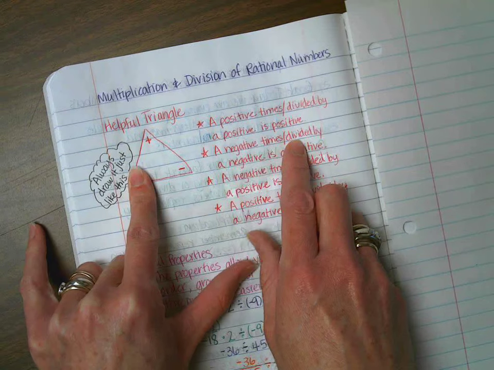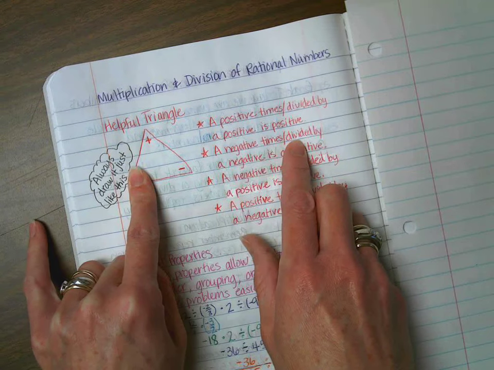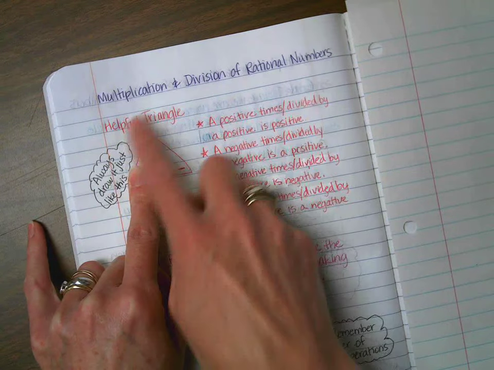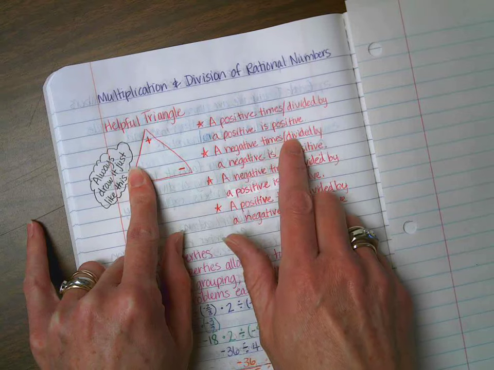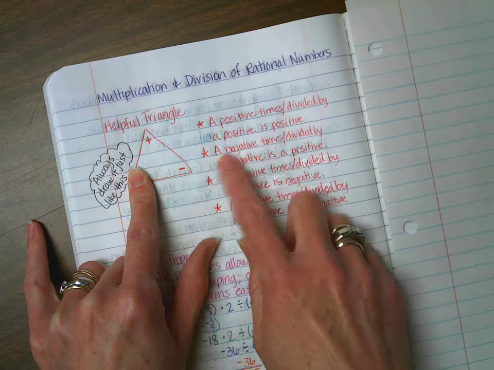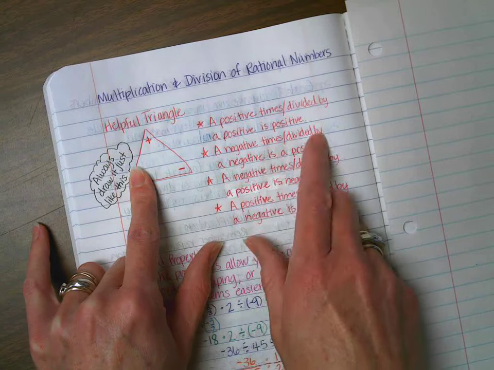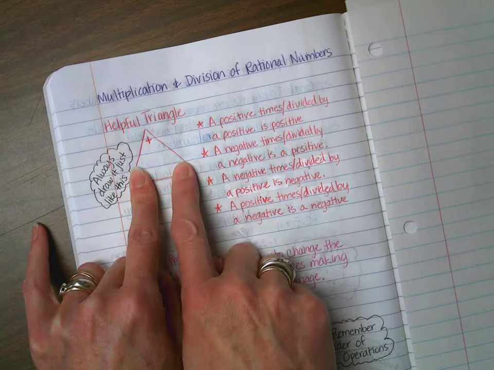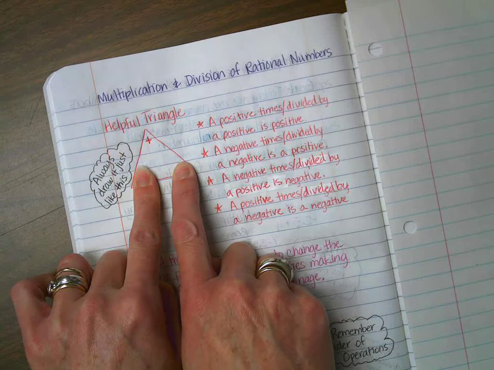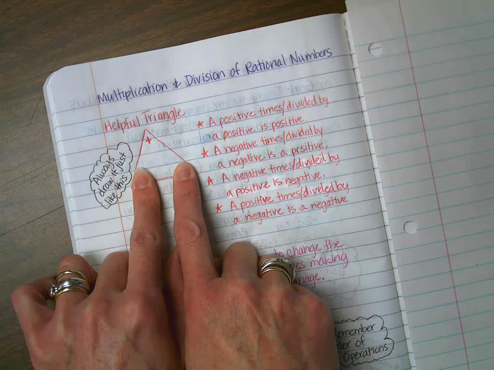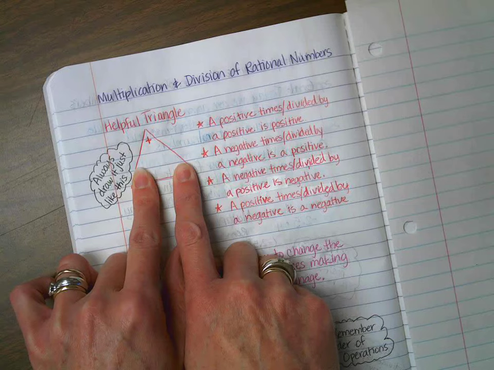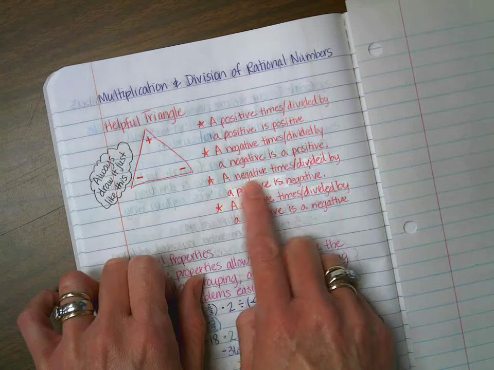Oh, by the way, this triangle only works for multiplication and division. Did you hear what I just said? This triangle only works if you're multiplying or dividing. So a negative, cover it up, times or divided by a negative is positive because that's what you see. Okay? So the answer is going to be whatever is not covered up. That's how you use this tool.